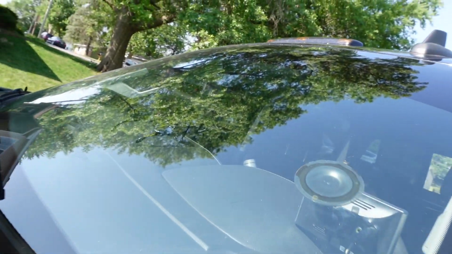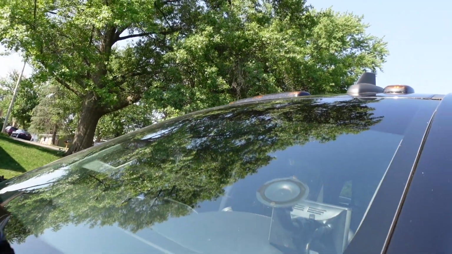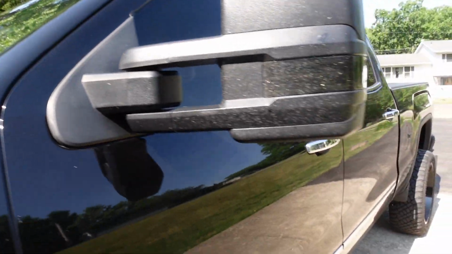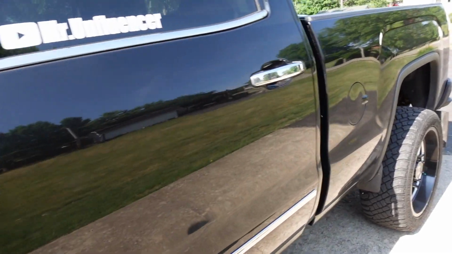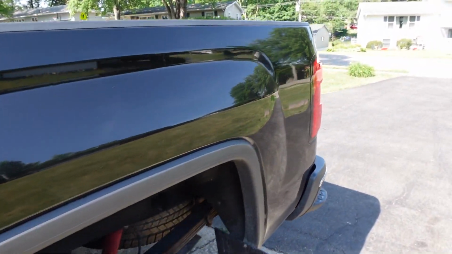Now we are lucky we did not shatter the windshield or crack it, but it definitely left a scar, and I don't think that's coming off. I scrubbed and scrubbed and scrubbed. So gosh dang it, thanks a lot, dump truck. Now we got a scratched window.